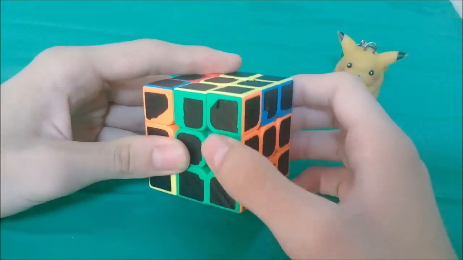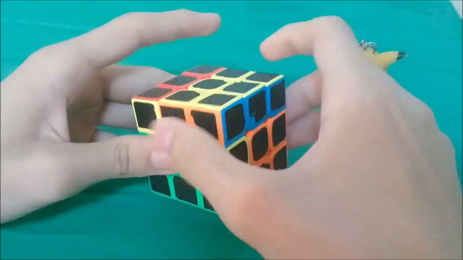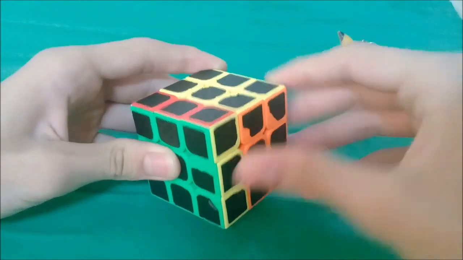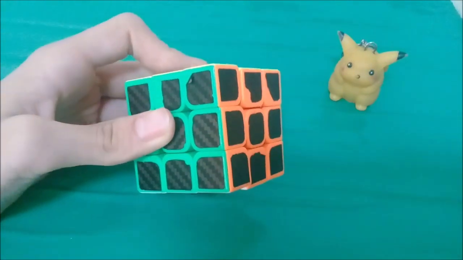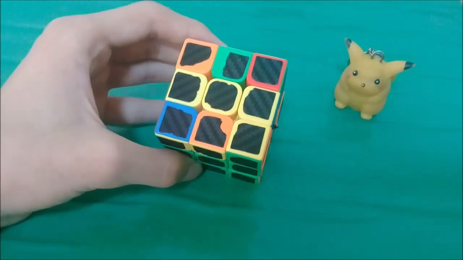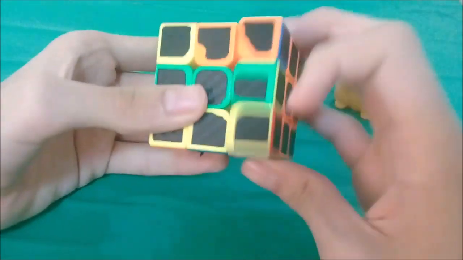Now you go up with this right layer as well. Now you go down here, return, and go up. Now I'll show it a little bit faster. Let's do this.